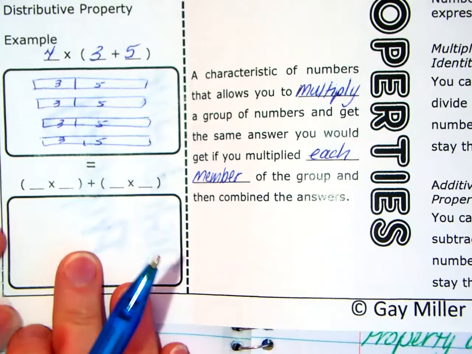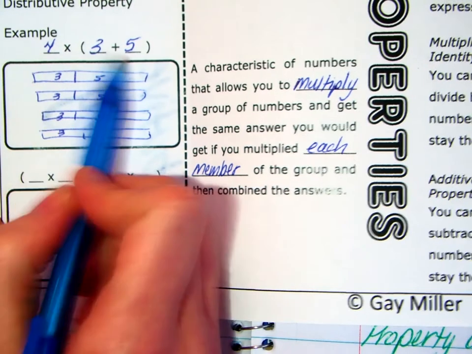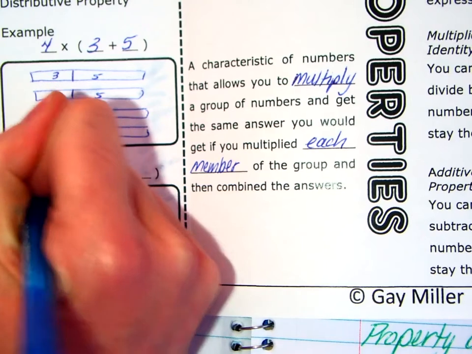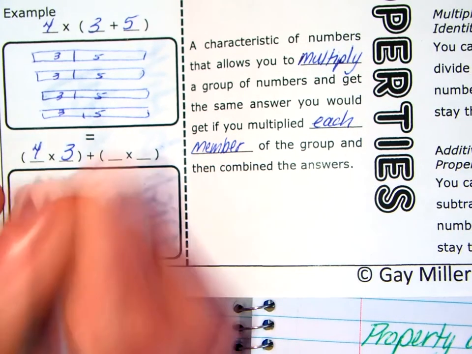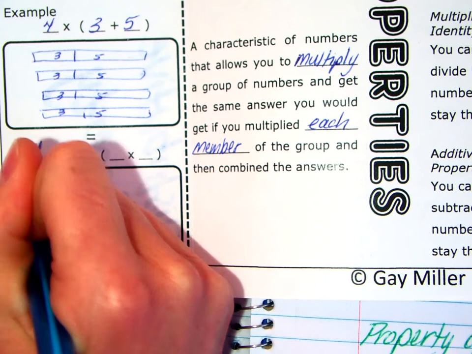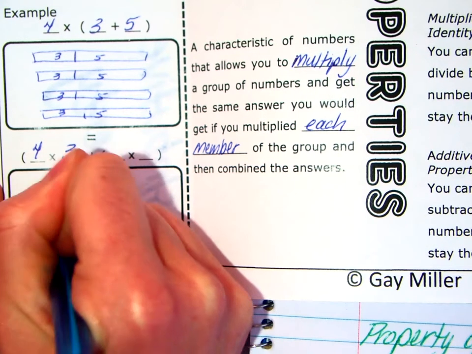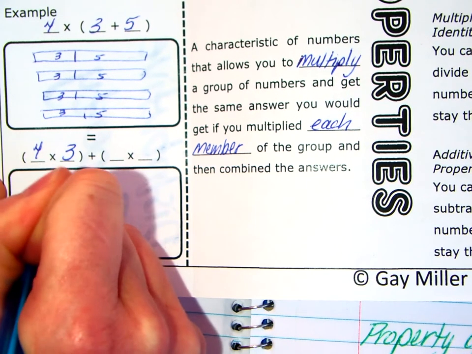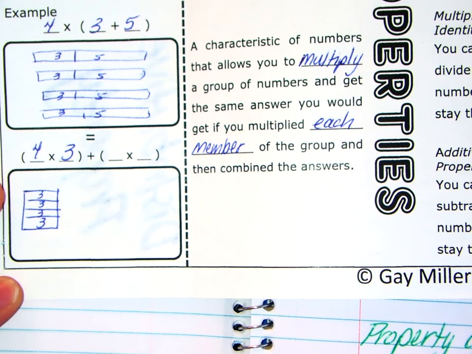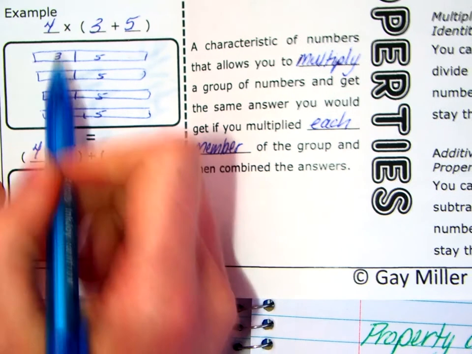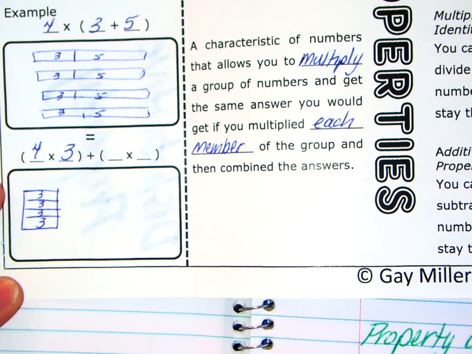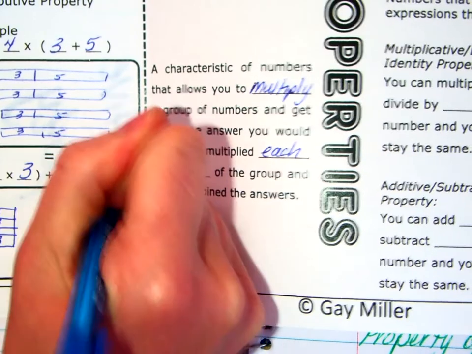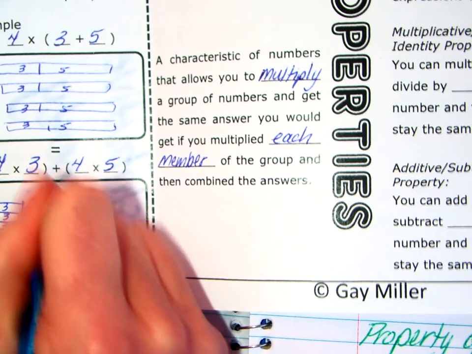Or I could break this up and say, okay, 4 times 3. Which means I would take this picture and it would look a little bit more like this. 3, 3, 3, 3. Well, if I have all the 3's over here, then I need to do something with all those 5's. So that would look like 4 times 5. Where do those go?